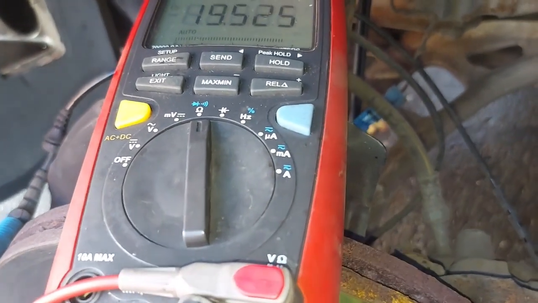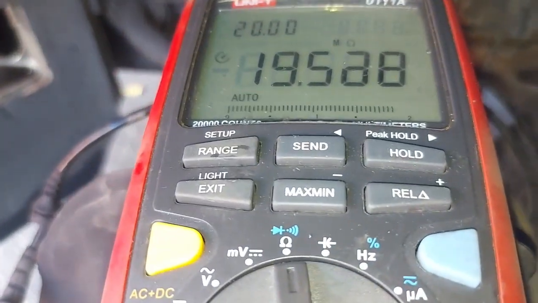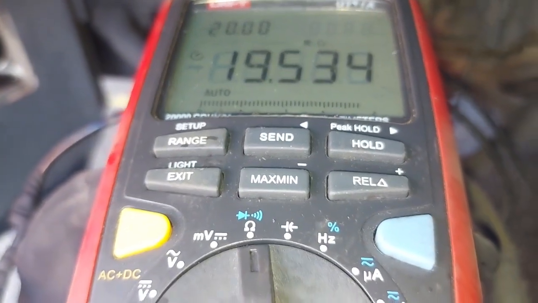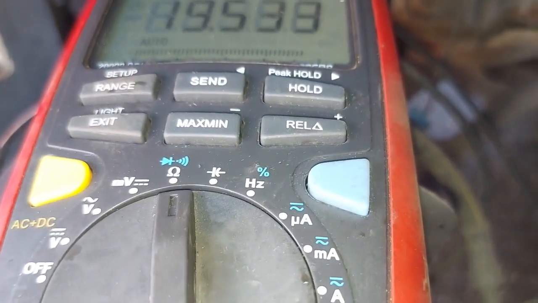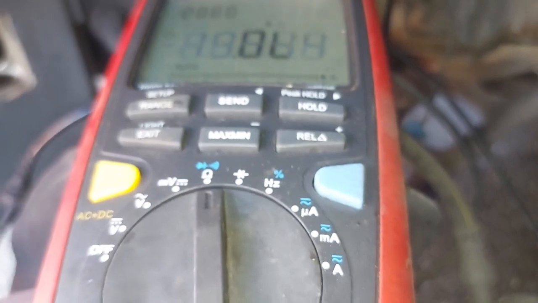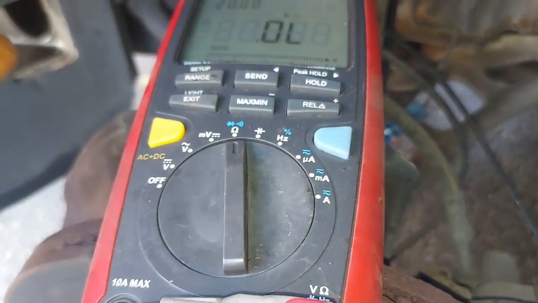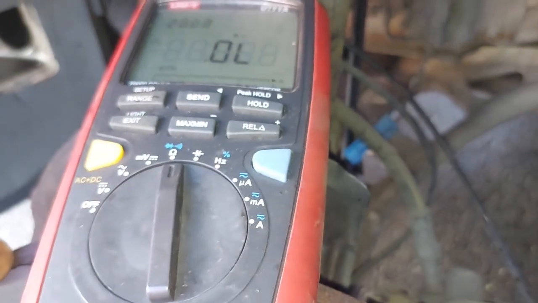So what I'll do, I'll go check the other side again just to be sure. So 19,533, as you can see there. So I'll go to the other side and compare. So what it means then is that this sensor is not open, right?